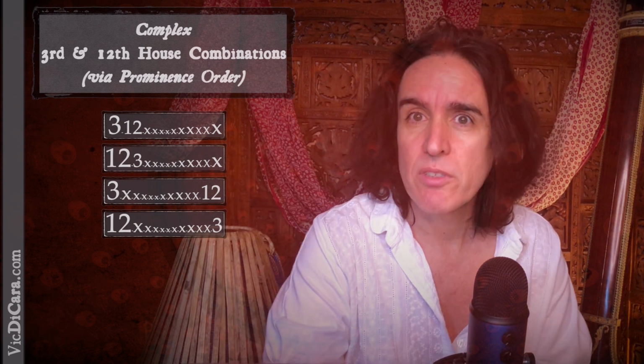The less obvious way is as a result of the sequence of prominences in the houses. Each house is more or less prominent than the other. So if you have the third house, for example, be your most prominent and the 12th be your next most, then the two will be working together. So that is less obvious and difficult to figure out for yourself.